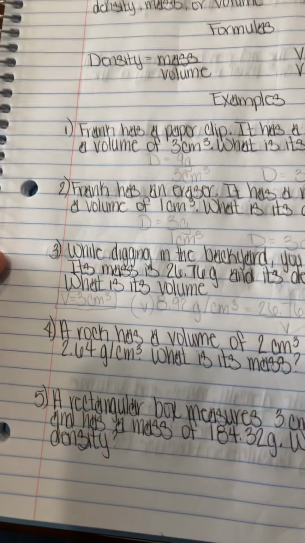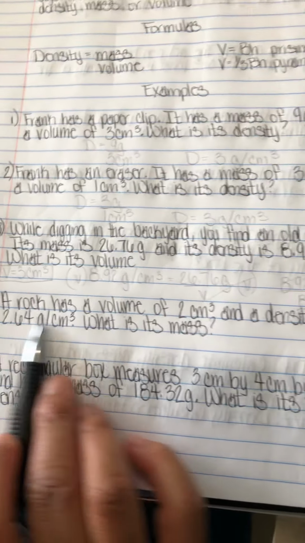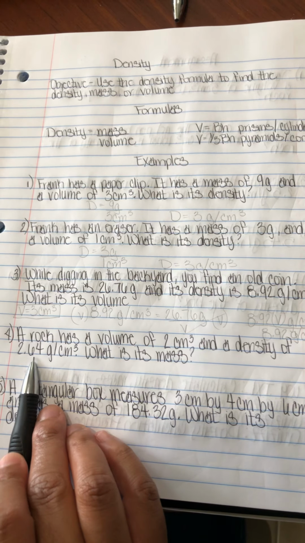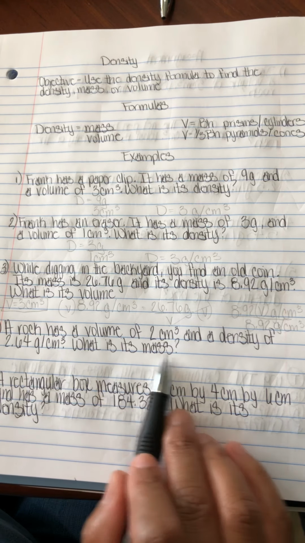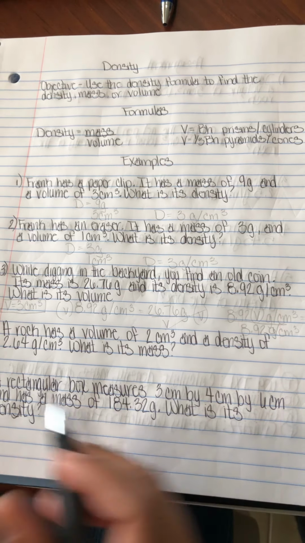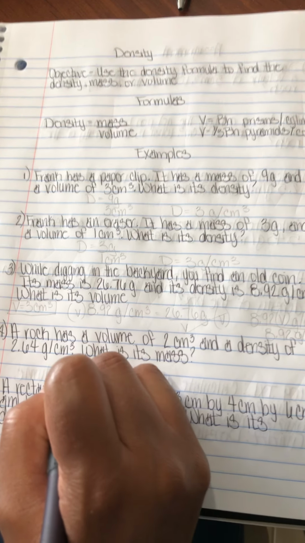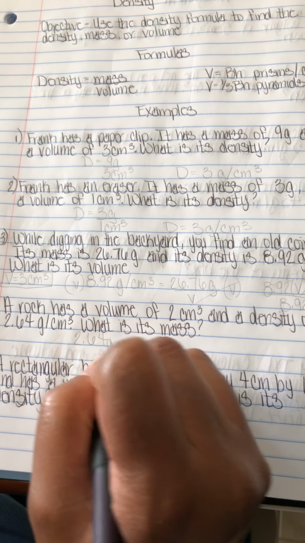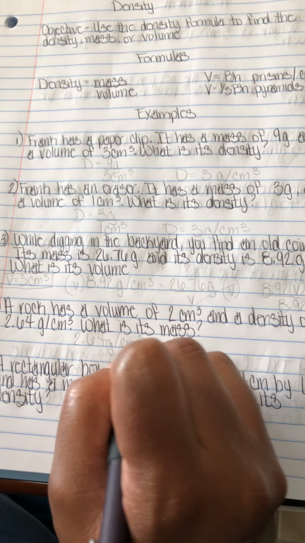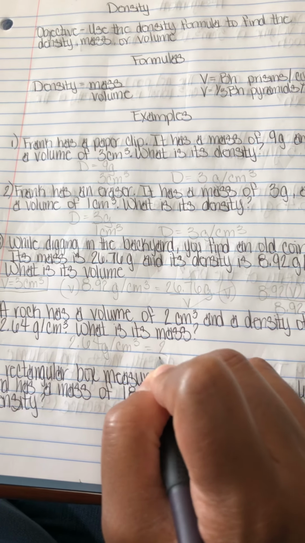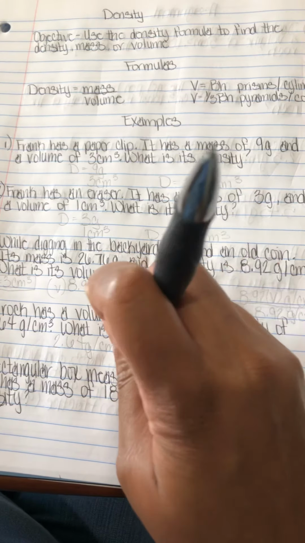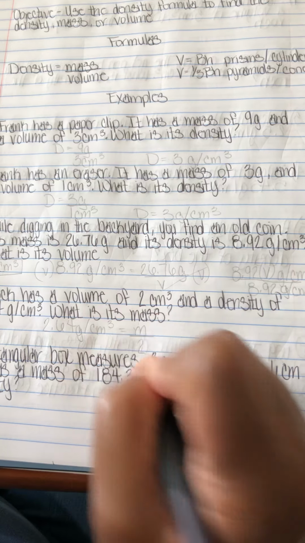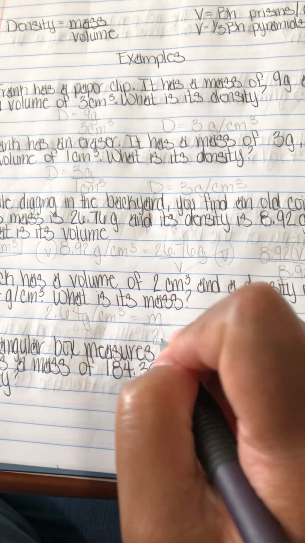And that's my answer. All right, for the next one, it says a rock has a volume of 2 centimeters cubed and the density is 2.64 grams per centimeter cubed. I need to find out its mass. So this time I'm missing mass. So what I'm going to do is 2.64 grams per centimeters cubed is equal to, we need to find mass, so this is mass over 2 centimeters cubed.